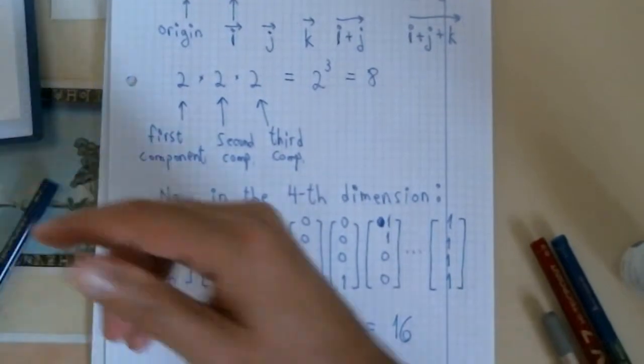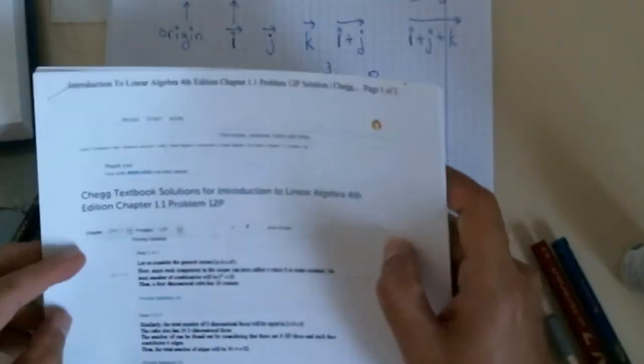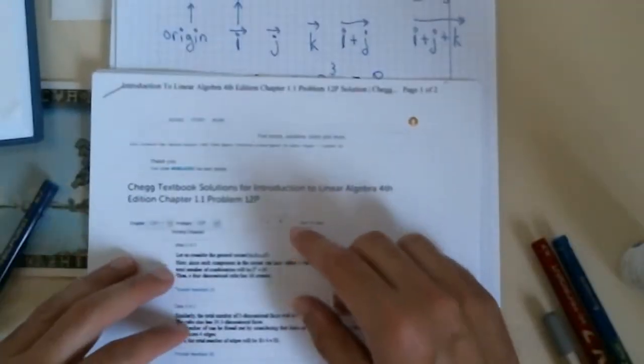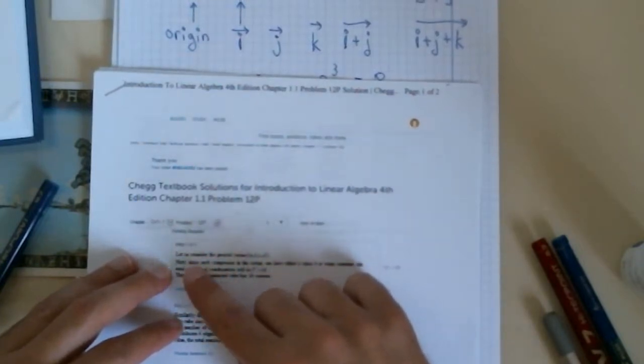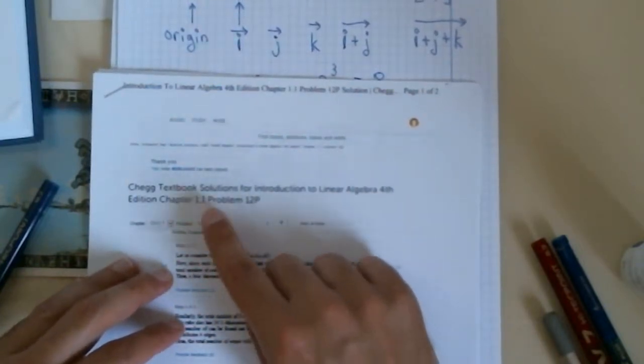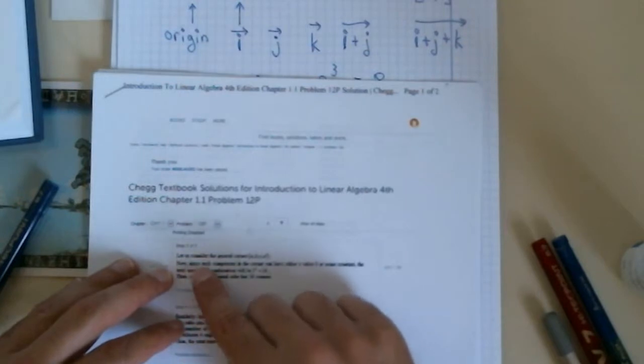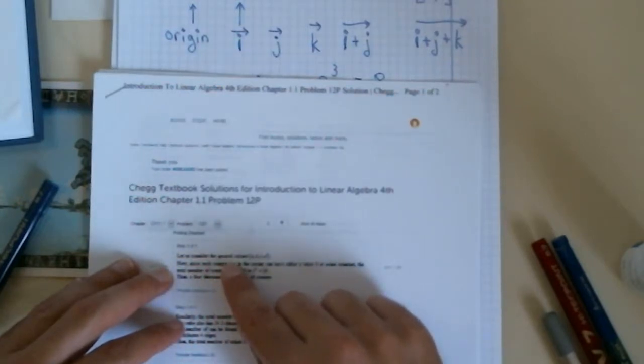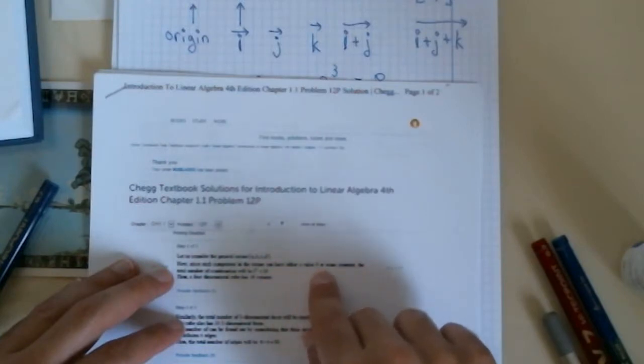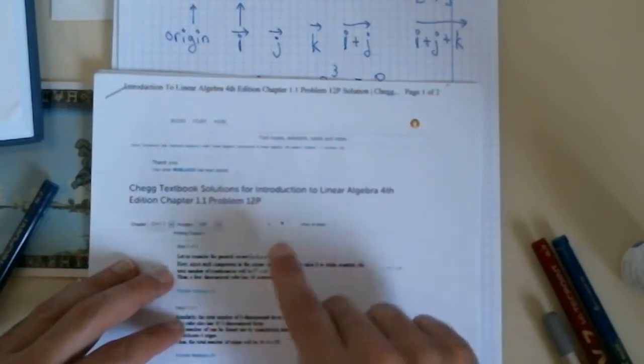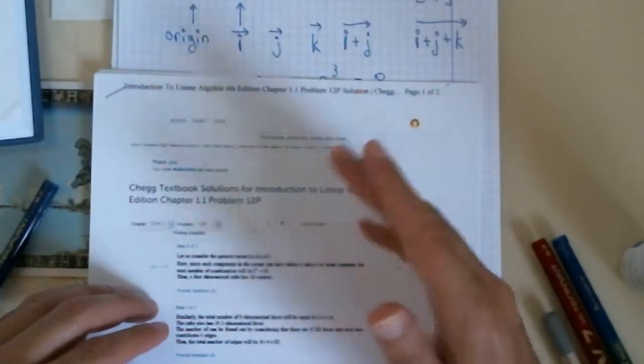And here is what they have written about this specific question. Question 12. The first part they said it's 16, okay, so it's the same.